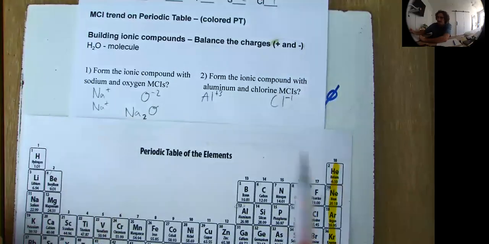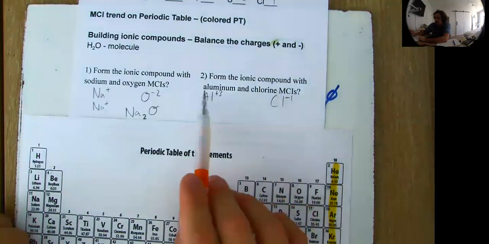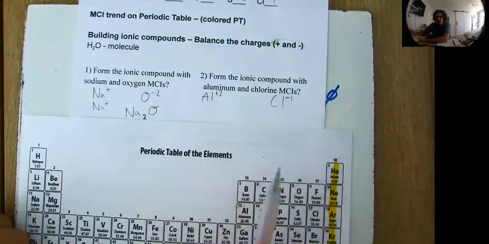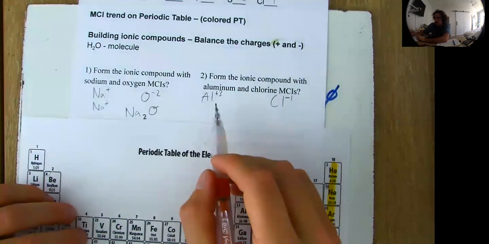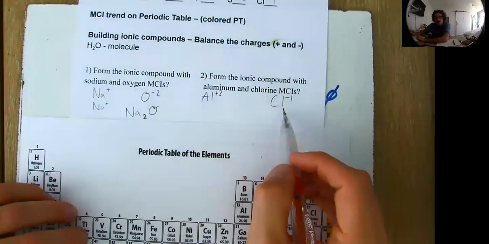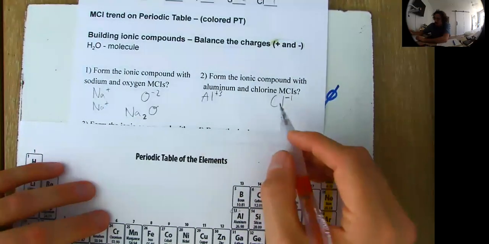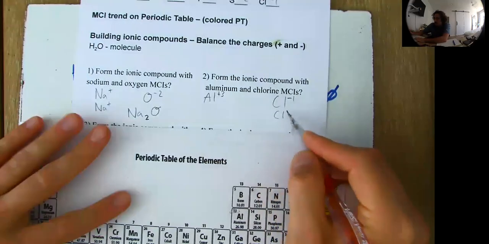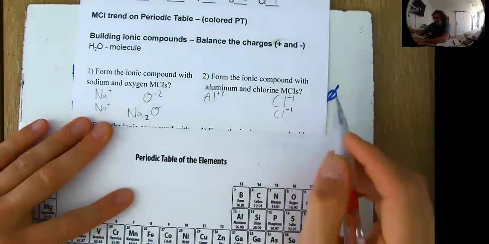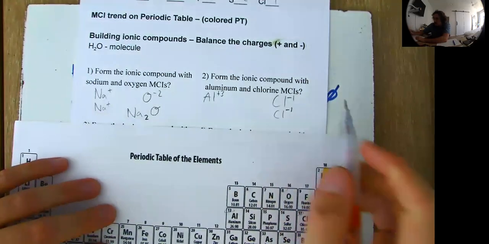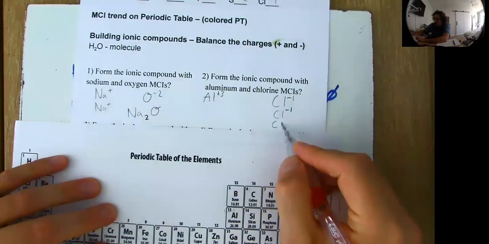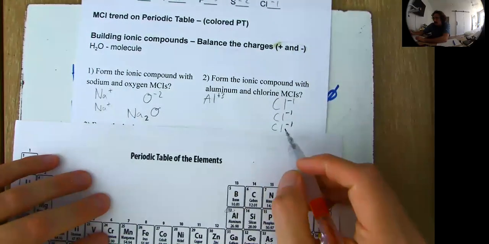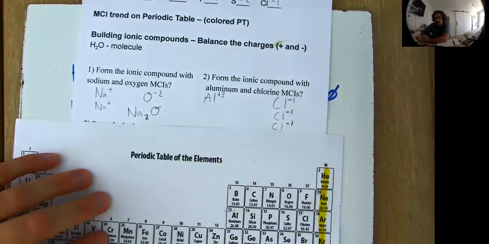Are the charges balanced in this ionic compound? No, they're not balanced because there's 3 positives and 1 negative. So it needs to be a fair fight. Right now, 1 aluminum can beat up on 1 chloride ion. So the chloride ions have to call their friends over. Here's another friend, chloride. Is it still a fair fight? No, it's not a fair fight. Chloride has to call over another friend. Okay, so now there's 3 chloride ions against 1 aluminum ion, and that's a fair fight.